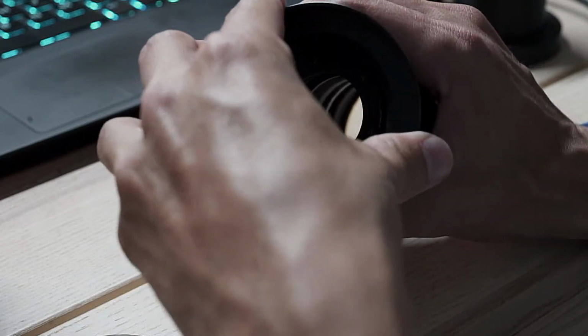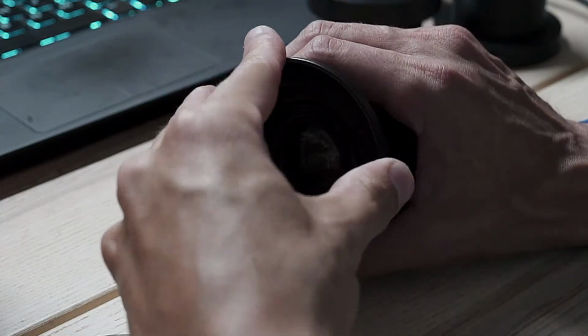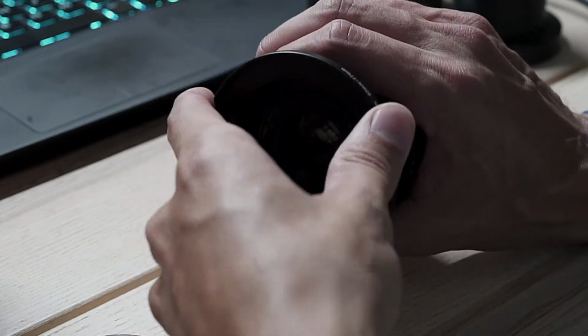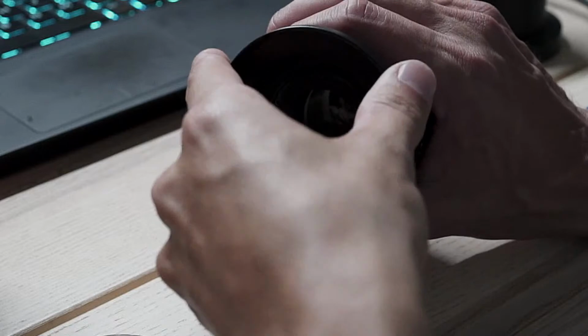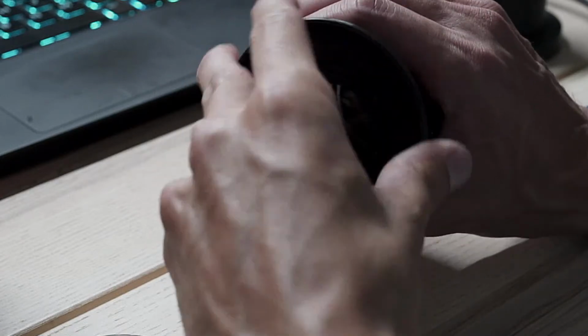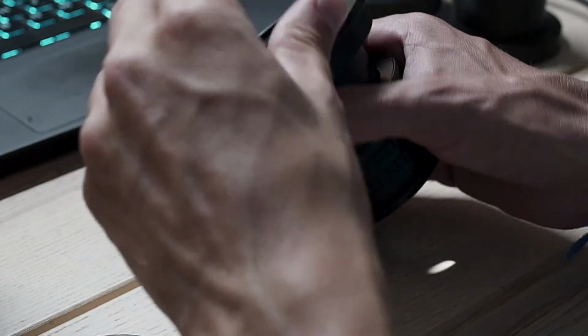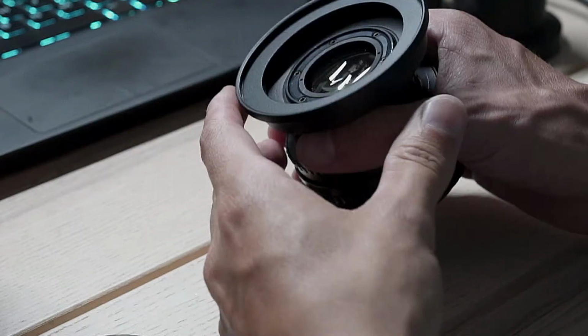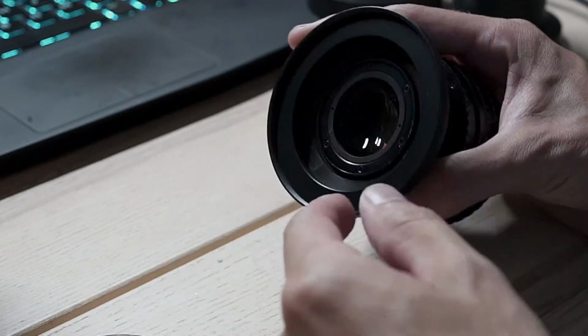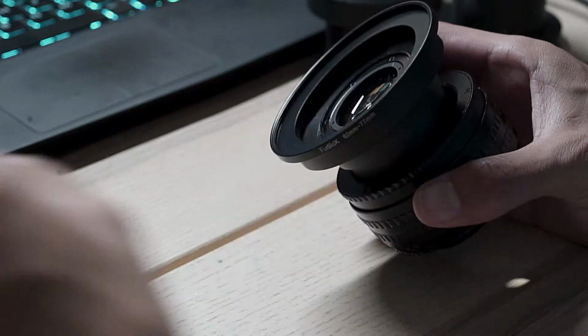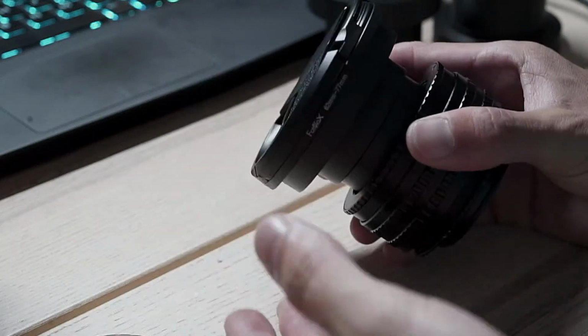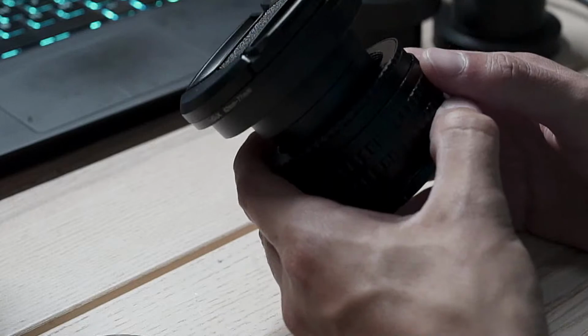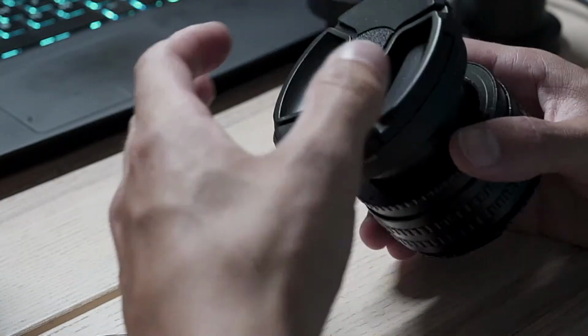Okay. These threads are not giving me much love now, but we're going to persist. In the meantime, while I stress about this, I might switch back to the other angle just so you guys can see my beautiful face. Well, never mind. I made a thread and this pulled through. So now we have 77 mil threads. This is a cheap step ring, and I can also add a lens cap to it. So we're almost there. All we need now is focusing, right?